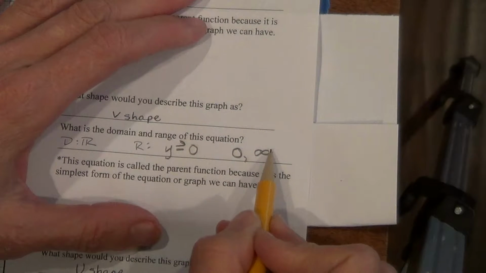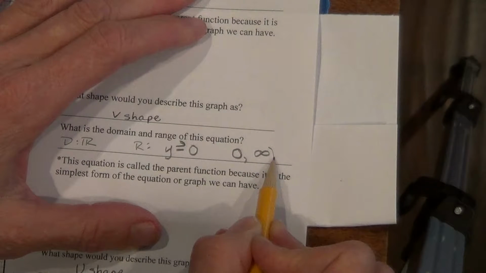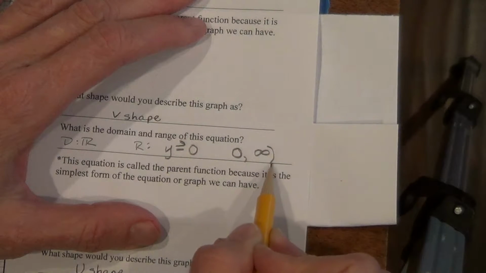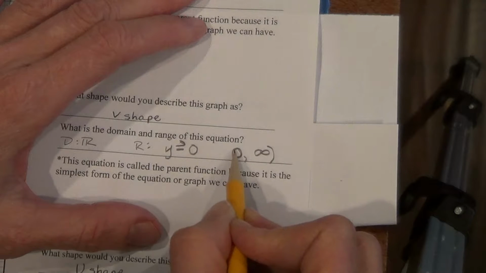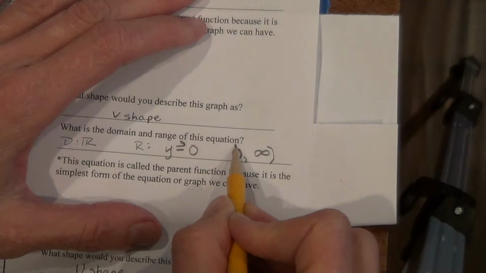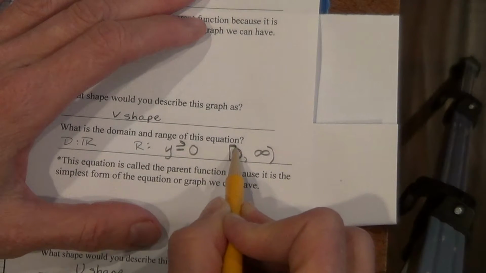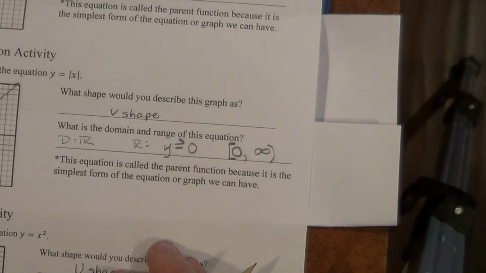Okay, now we can never reach infinity because it's not a number, and if it's an open circle or unattainable on the graph, it would be a parenthesis. With 0, we can attain it. We can be equal to 0, so we put a bracket around that one showing it can be equal. That's interval notation. I just want to introduce you to that.